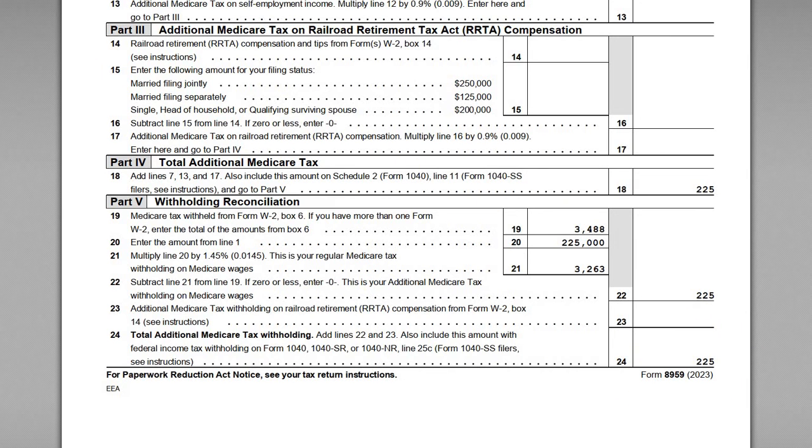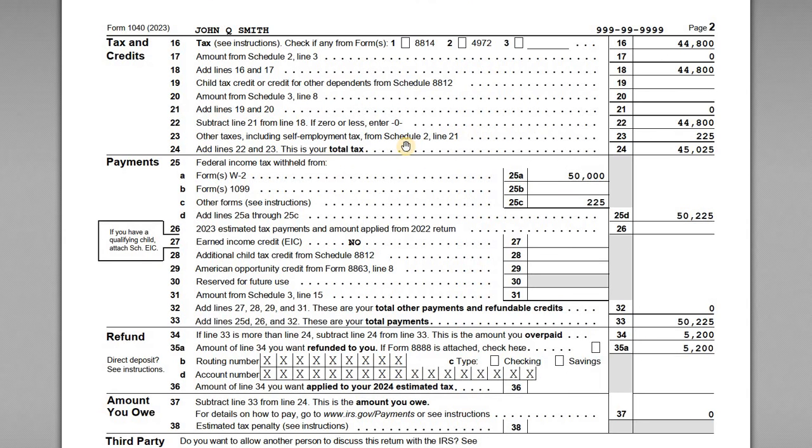So when everything is said and done here, if we go back to page 2 of the 1040, what we'll see here is $225 is that additional Medicare tax that we owe, but we've already had it withheld on our W-2. So these two effectively offset, right? We owe the tax, but it was already taken out of our paycheck, so we don't have to submit an additional payment to cover that liability.